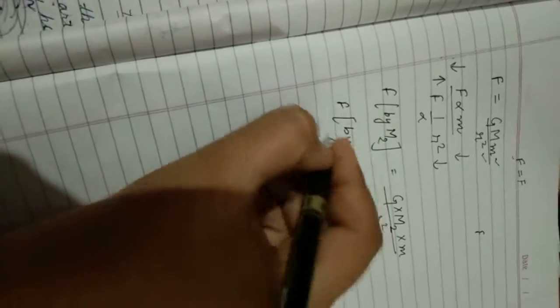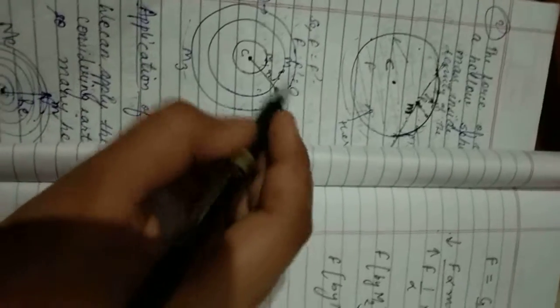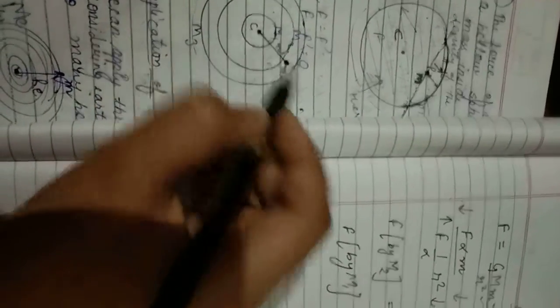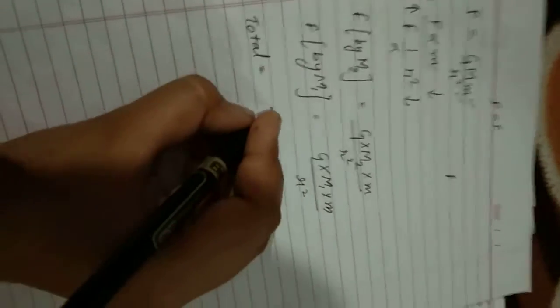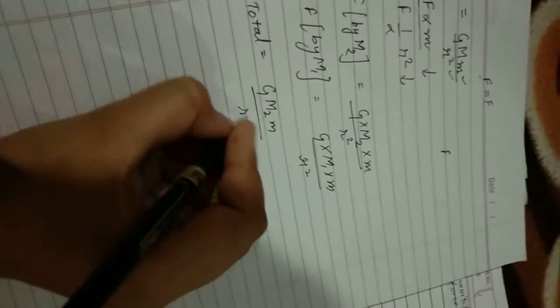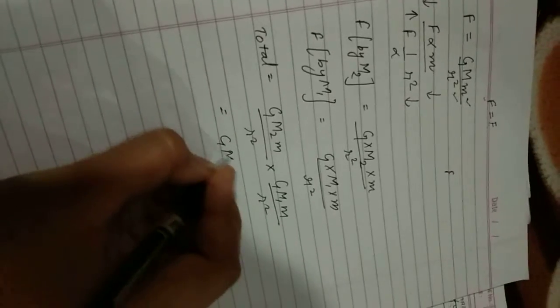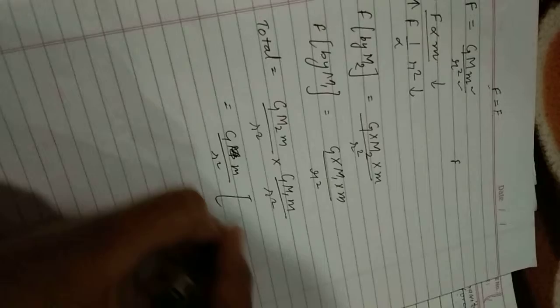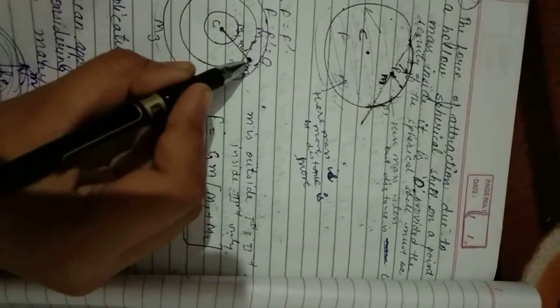Force by m1 would be given by G into m1 into mass of the point upon r square, the distance being considered to be r. Total force obviously will be their sum, G m2 m upon r square plus G m1 m upon r square. Taking G m upon r square common, we have (m2 + m1), and that obviously is the force of attraction experienced by this point due to these three spherical shells.